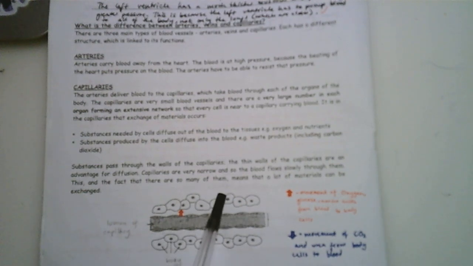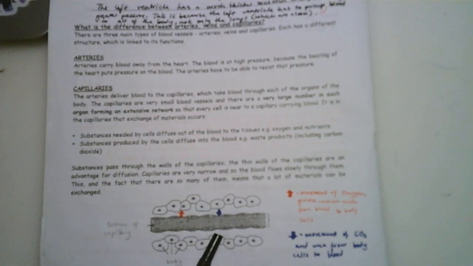It's in the capillaries that the exchange of materials occurs, so substances needed by cells diffuse out of the blood to the tissues, like oxygen and nutrients. Substances produced by the cells diffuse into the blood, like waste products. So you have oxygen and glucose going from the capillary into the cells, and then waste like urea moving from the cells into the blood, and then they can be taken to places like the liver to be dealt with.